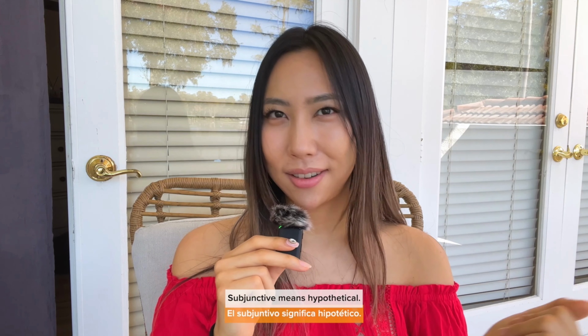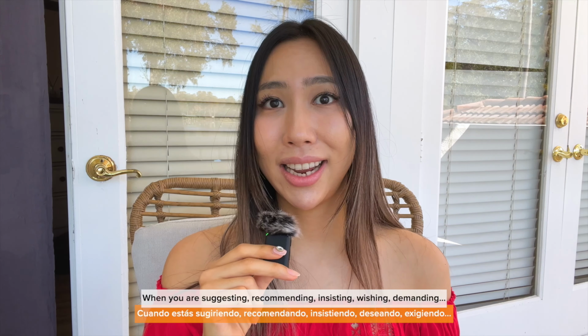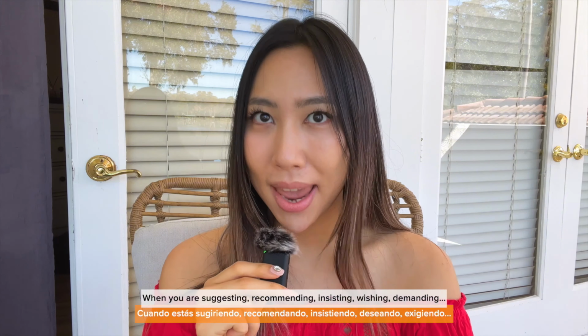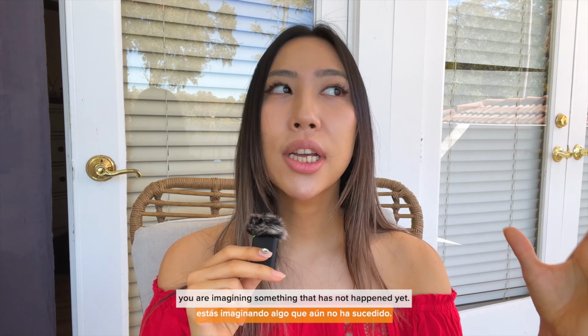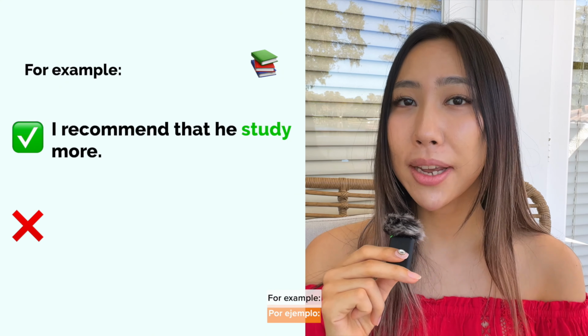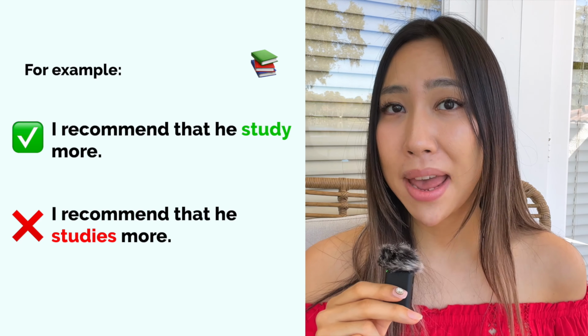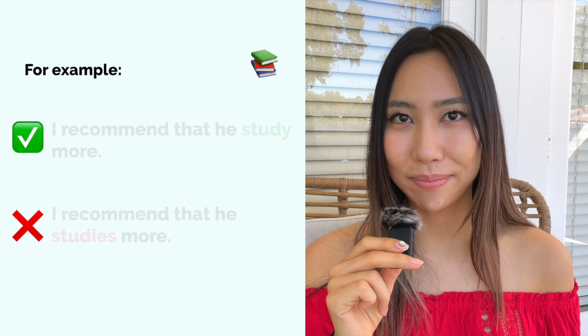Subjunctive means hypothetical. So when you're suggesting, recommending, insisting, wishing, demanding, you are imagining something that hasn't happened yet, right? So for example, I recommend that he study more. And it's not, I recommend that he studies more.